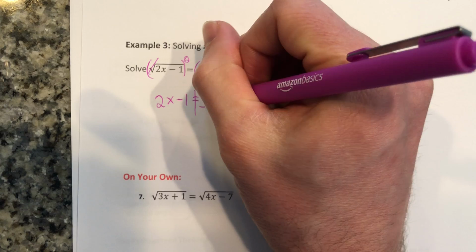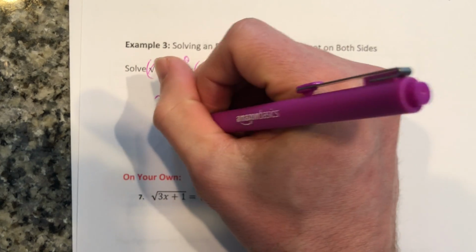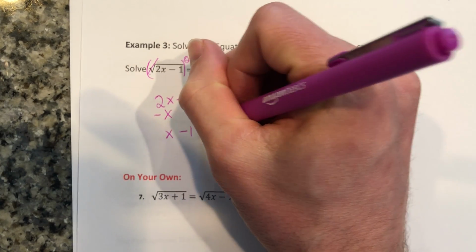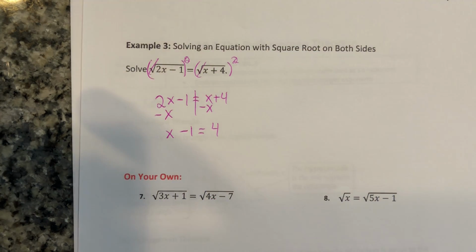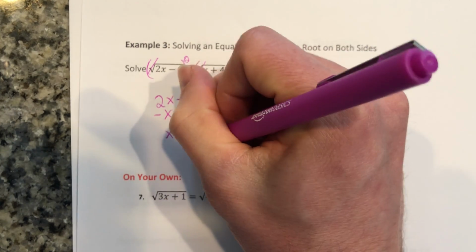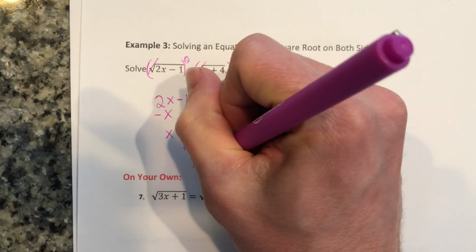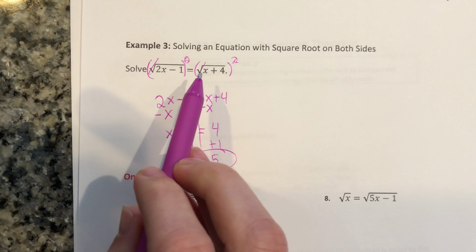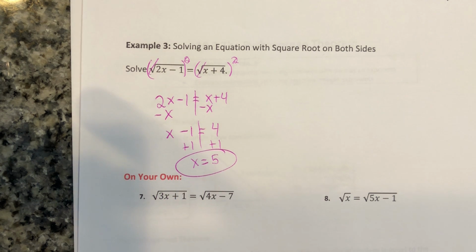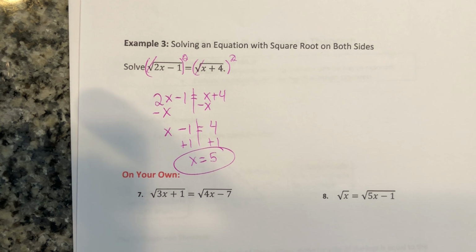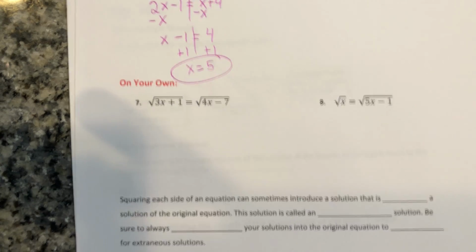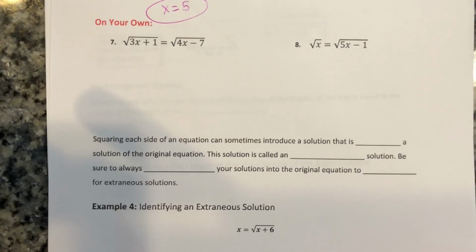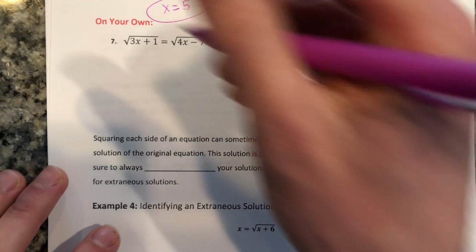So I would move the variables. I would subtract x from each side. x minus 1 equals 4. And then I would add 1. Add 1. And you get x equals 5. So we're going to just start off by squaring each side, and then you just solve equations just like we always have done. So then we have 2 examples that are just like that, where we have square roots on each side. So we just square each side and you'd solve. So again, I'd encourage you to stop the video right here and solve.